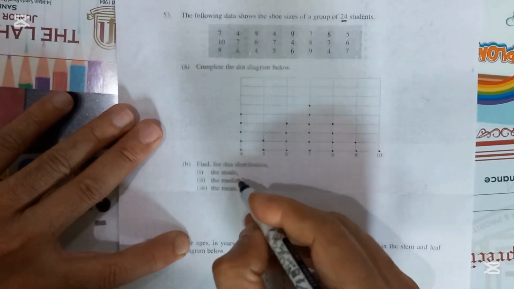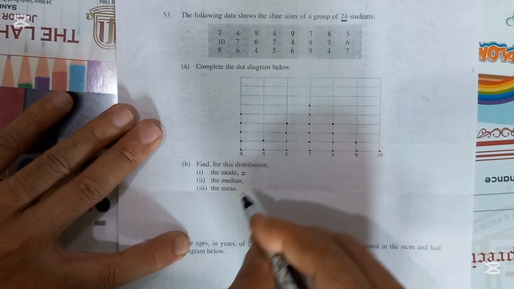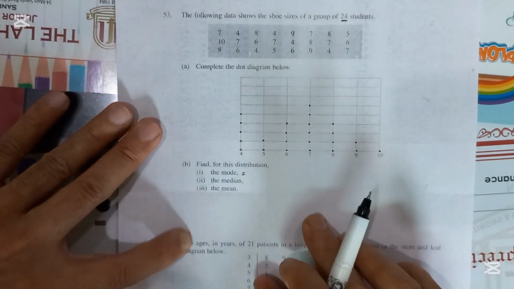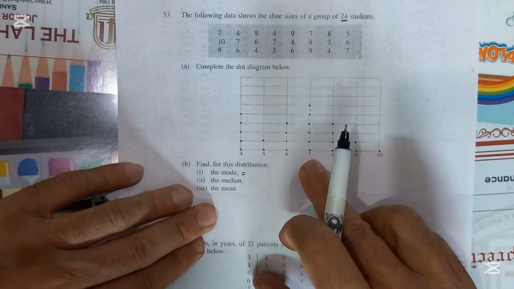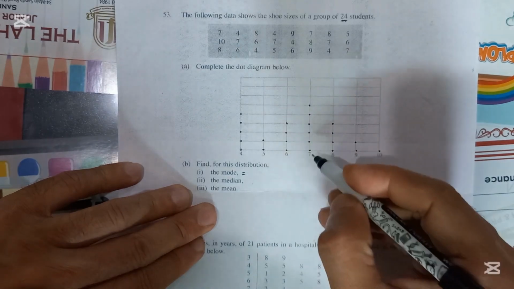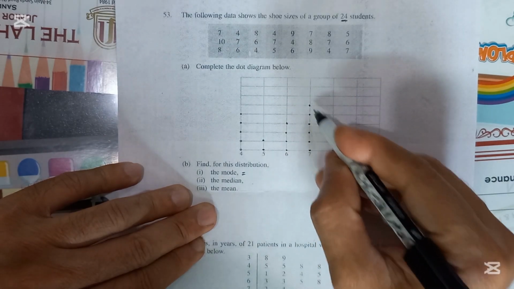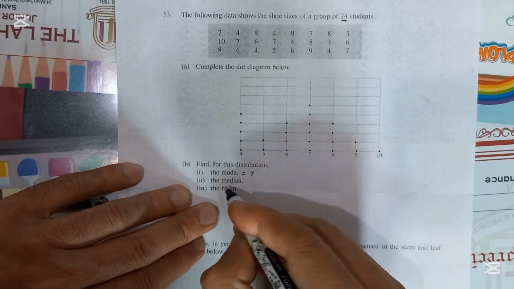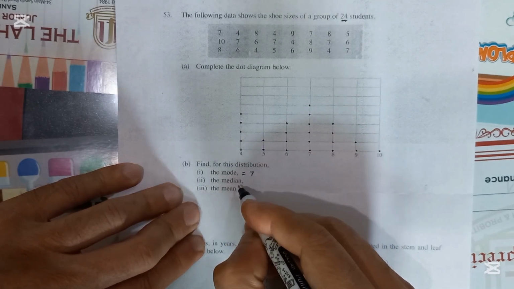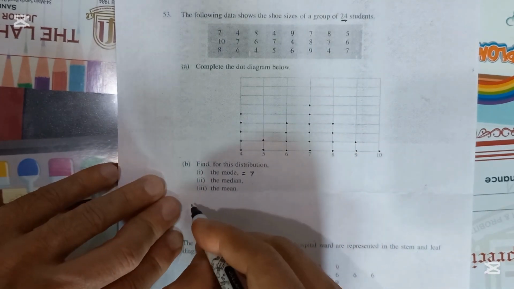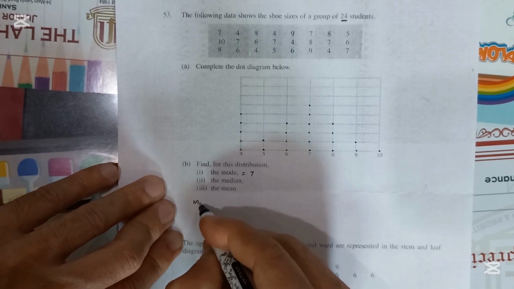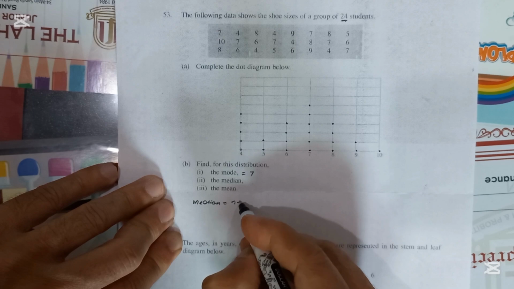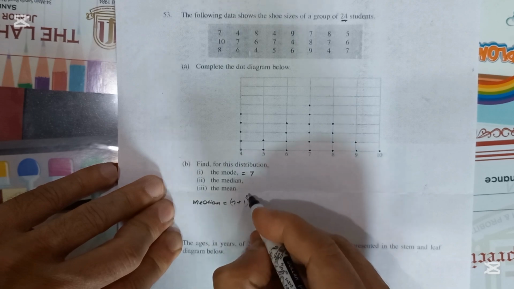And the remaining things will be the same as the previous one. Mod is always the most frequent value. From the figure we can clearly see 7 is coming most of the times because it has the most dots, 1, 2, 3, 4, 5, 6, which is greater than the others. So 7 is the mod. Median is, so do some working for the median. Median is n plus 1 over 2th term.